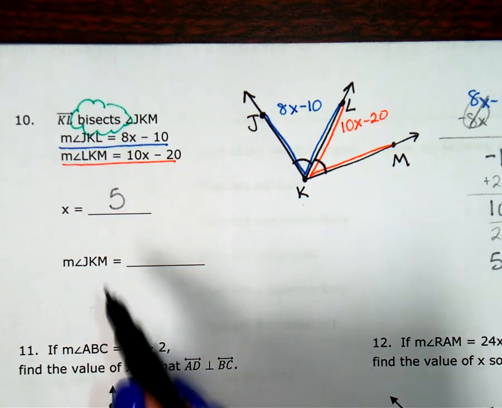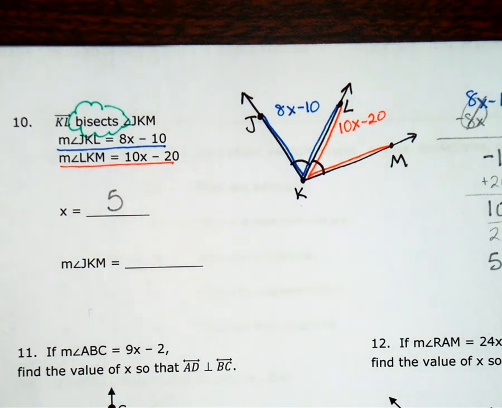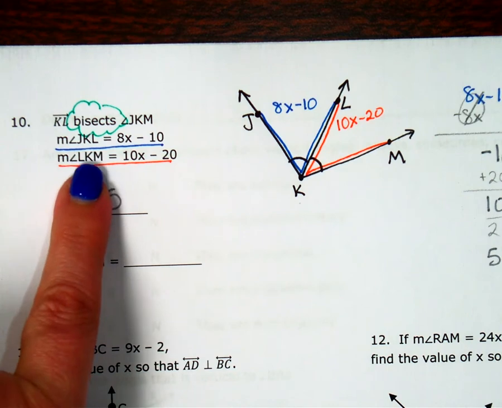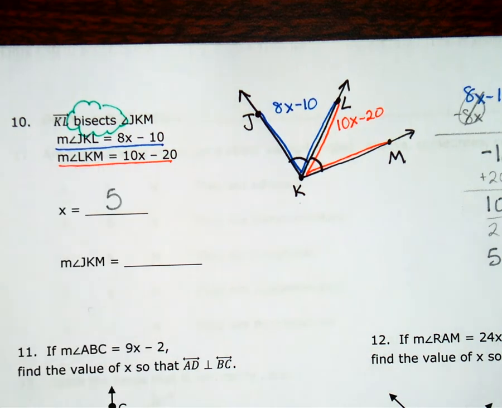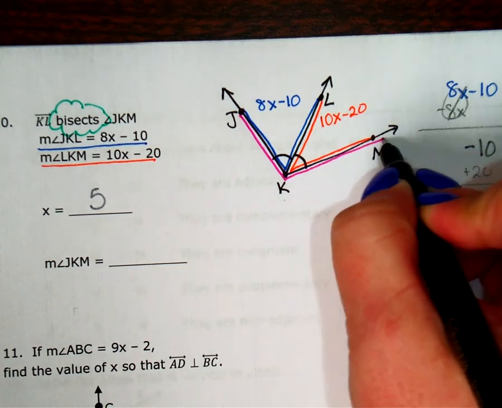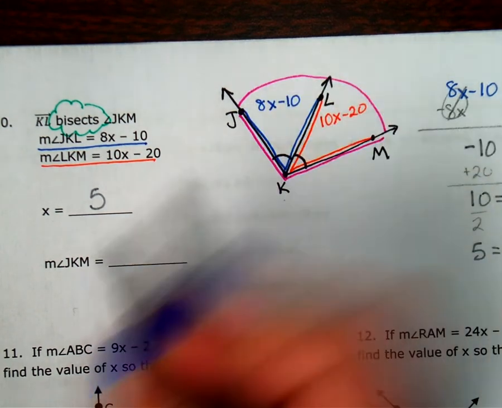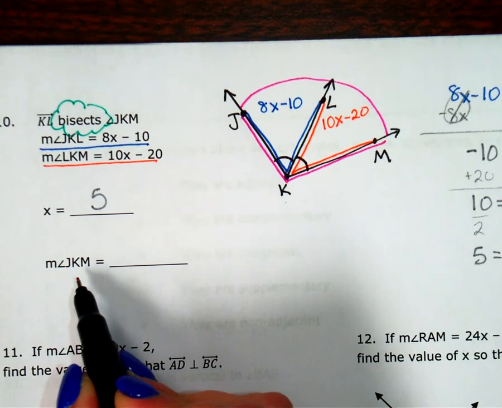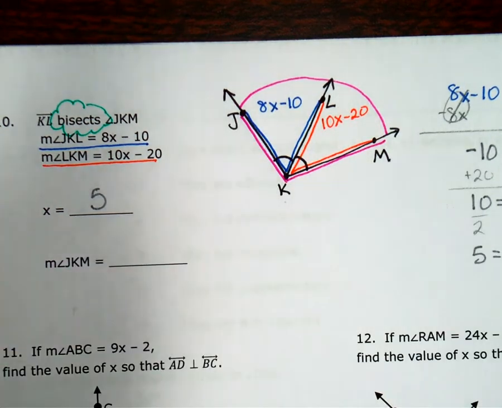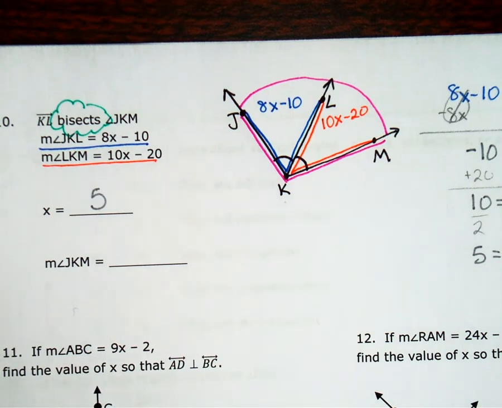All right, so then it wants to know how big is angle JKM. But JKM is not, they gave me JKL, right? They gave me LKM. JKM is the whole angle. So you have to be careful what they're asking you for, right? Are they asking me for one of the small angles or the whole angle, or like in the last problem, they asked me for all of them, okay?